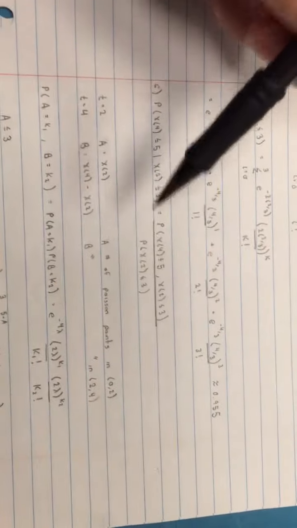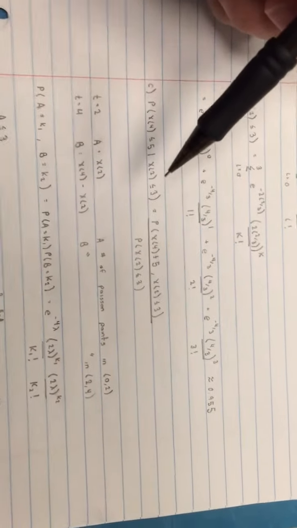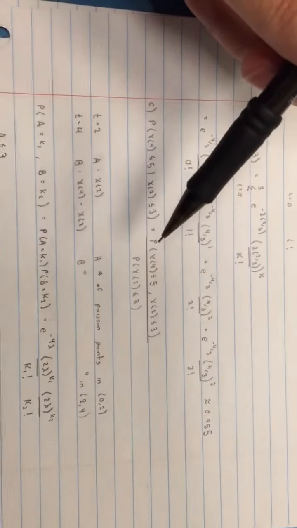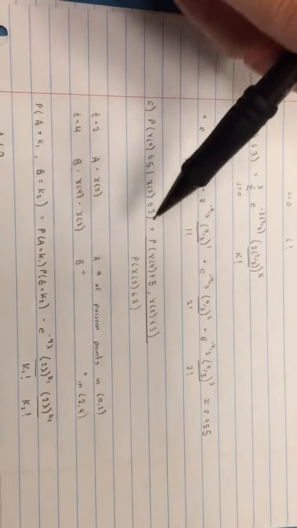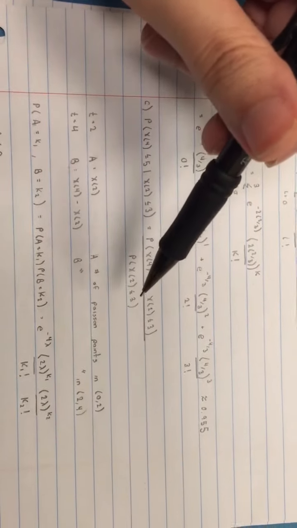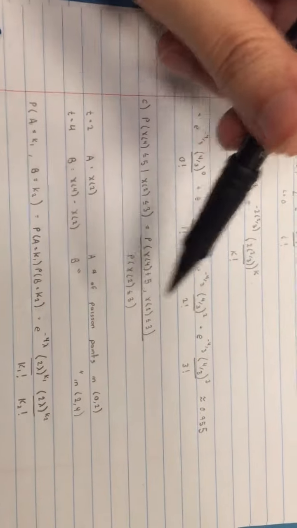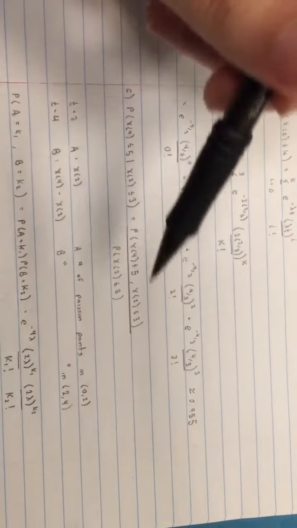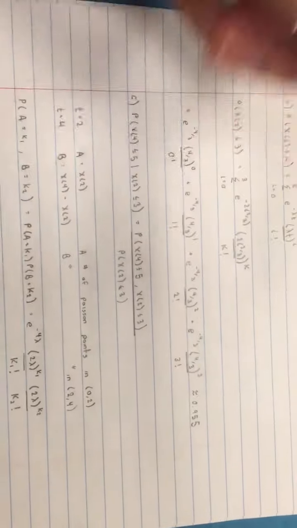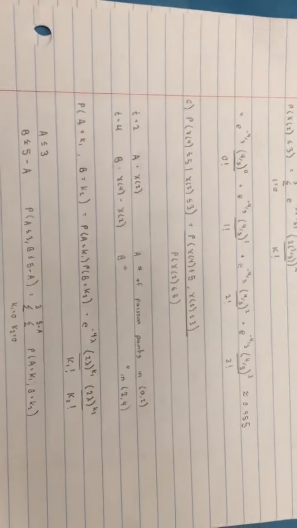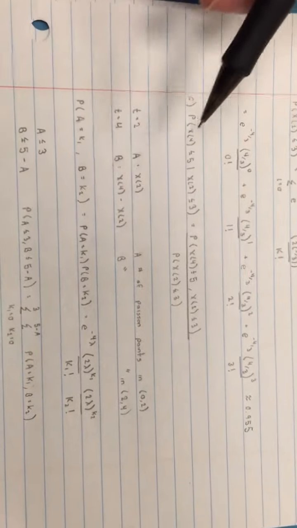Using the generic conditional probability identity, it's the probability of the intersection of these two divided by the probability that X(2) is less than 3. We already know what the bottom is, because we literally just solved it. So it's the probability of this intersection up here, divided by 0.955. The question becomes, what is that value up there?